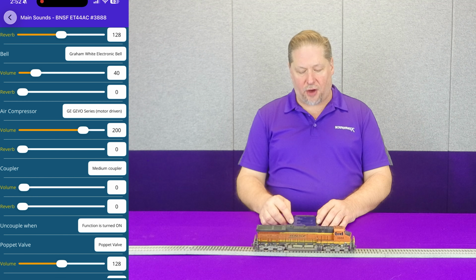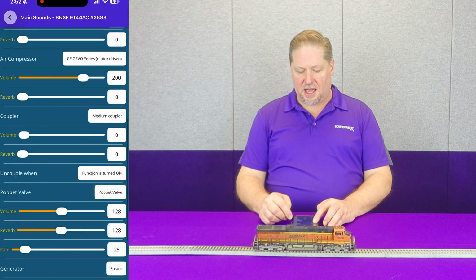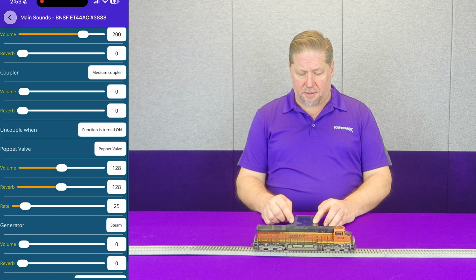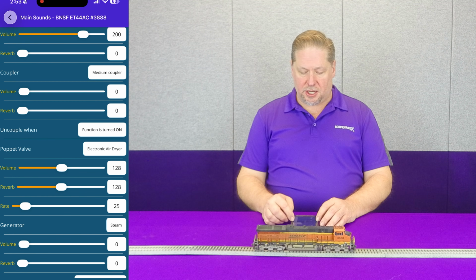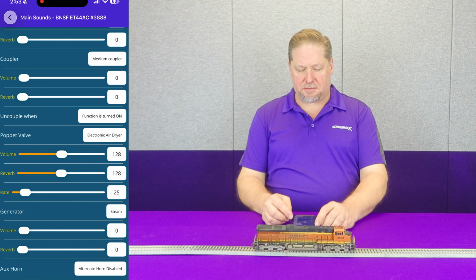And you can see I've got the volume setting there, reverb, coupler sounds. I personally don't use the coupler sounds, so I leave it off. Then I can change poppet valve or air dryer. This should be an air dryer. And you can change the volume settings and all this stuff. So this is just some of the main sounds.